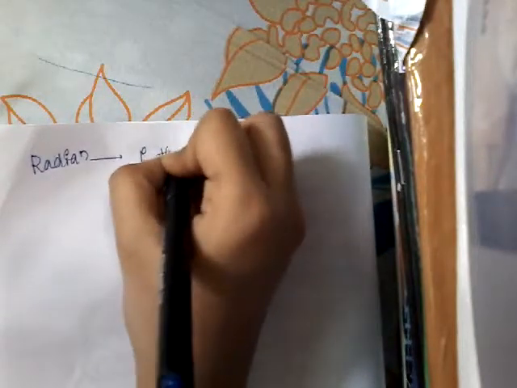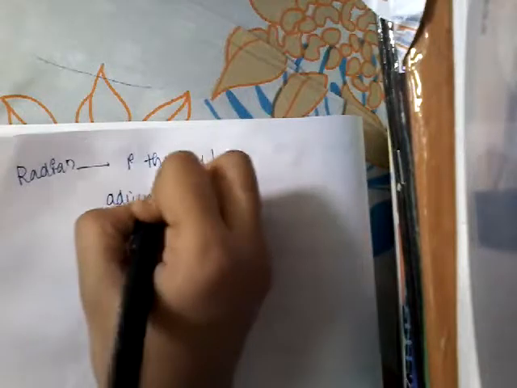Next, after surgery, we can't just do the surgery and leave it, because there may be recurrences. So the best thing is doing radiation. It can be done as a primary therapy or as an adjunct to surgery.